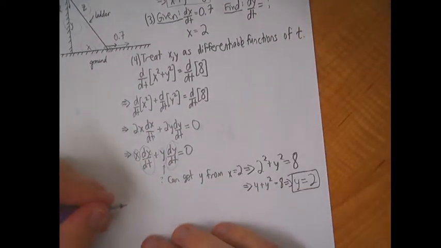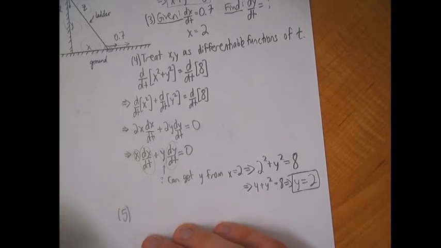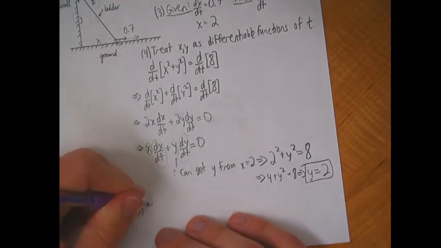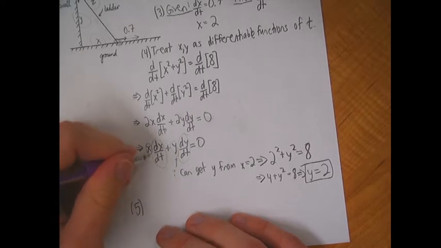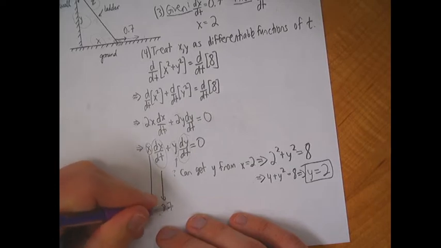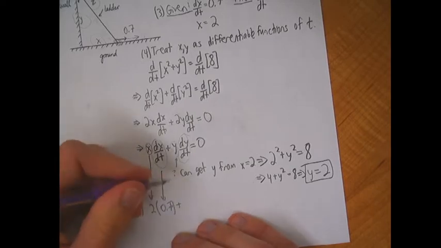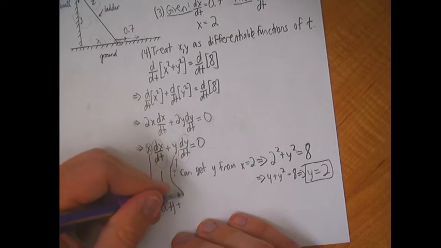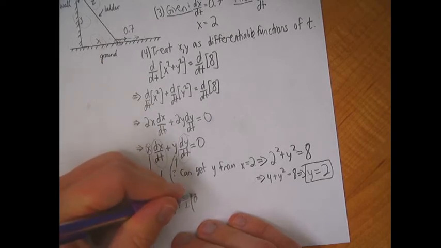All right. So now that we have all the needed values, step 5 is just, well, we have x, which is 2, and dx dt, which is 0.7, plus y, which is 2, and then dy dt, which equals 0.